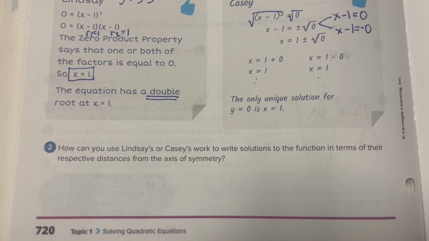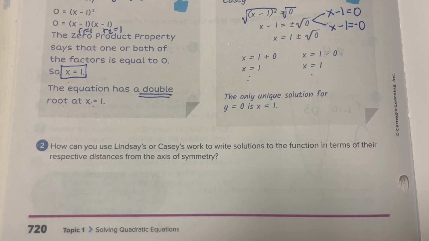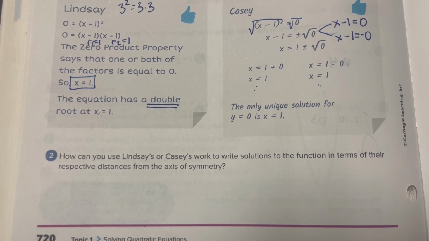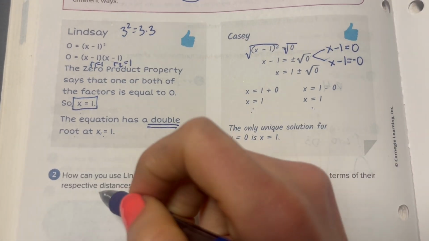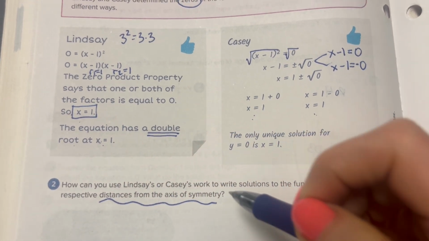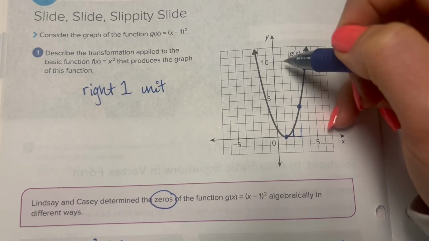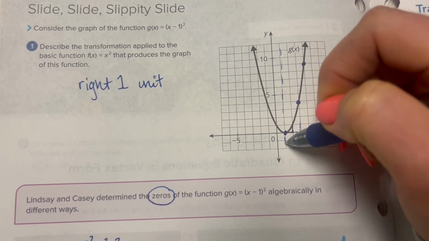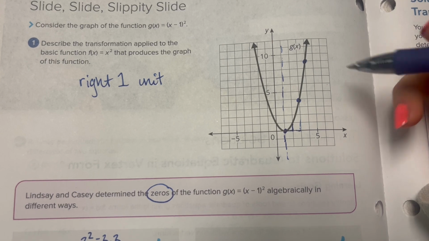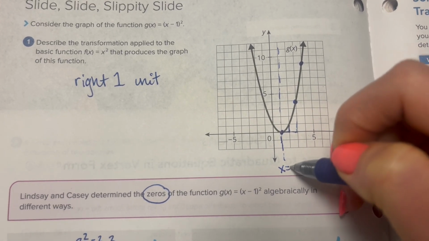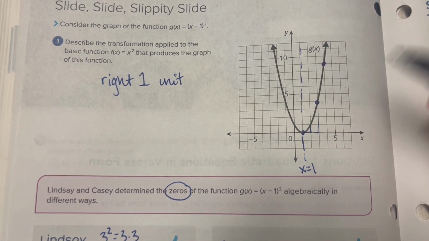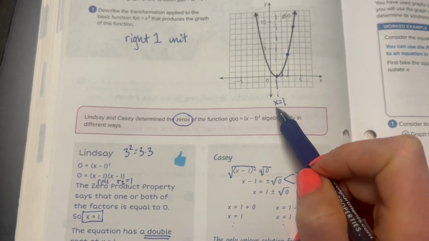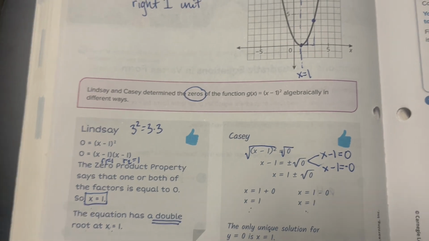double root. How can you use Lindsay or Casey's work to write solutions to the function in terms of their distances from the axis of symmetry? So, I know that's convoluted, it's hard to read, but let's think about the axis of symmetry here. Where's our axis of symmetry? It's at x equals 1. So it's not a coincidence that this equation that's moved right 1 unit has x equals 1 as its solutions.